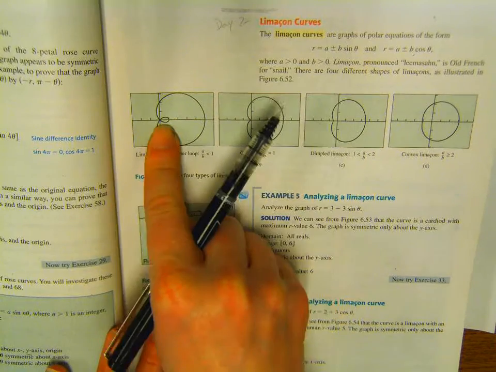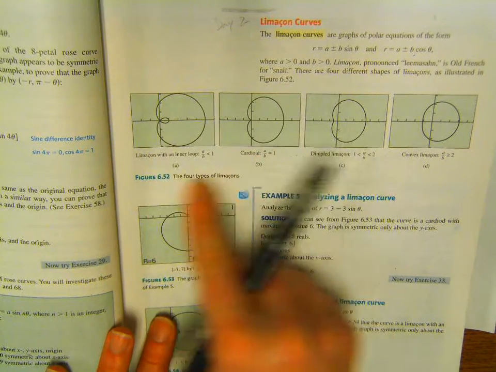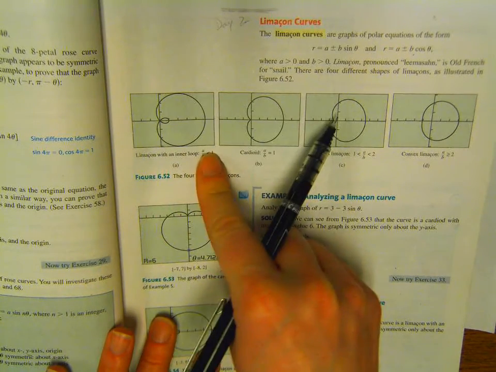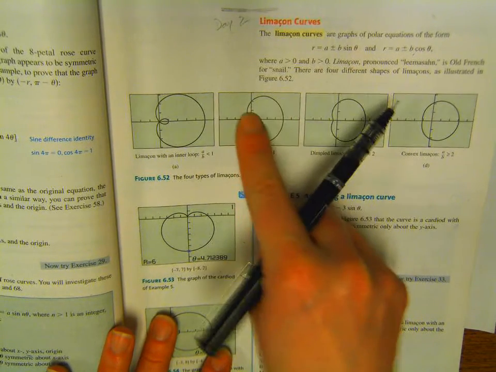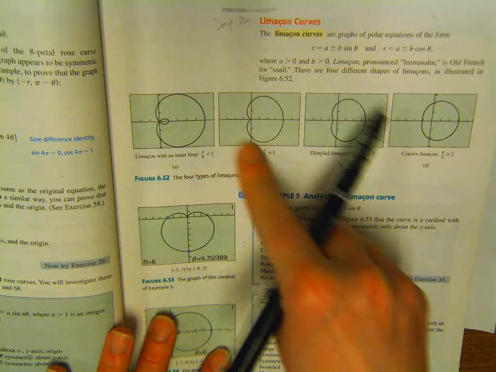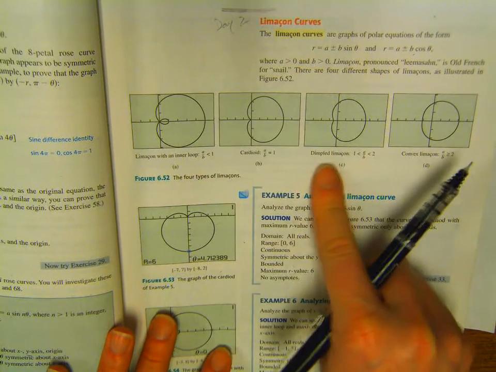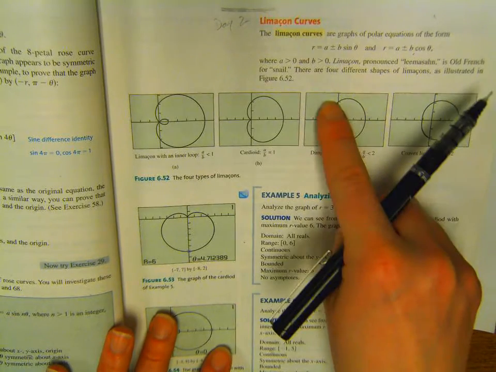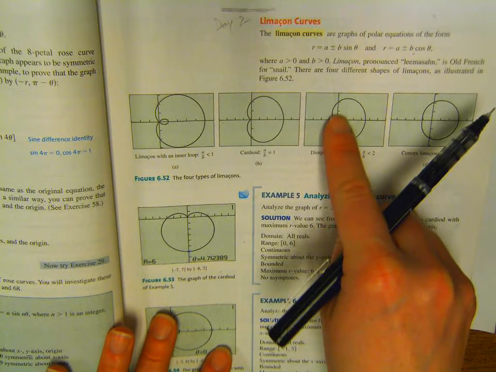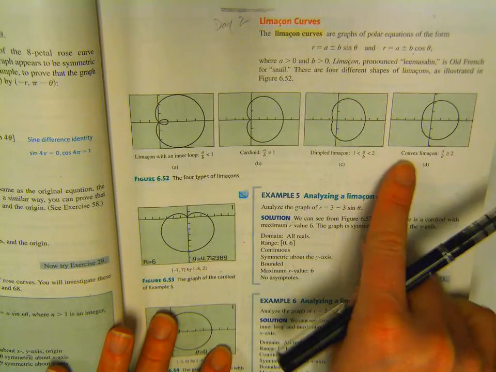And I'll tell you in a second, this is what we're going to write down when that happens. This is called a cardioid, so it almost makes, I know this part doesn't come to a tip, but like a heart shape. But it comes to a point there. This is dimpled because it comes in, but it's not coming to a point. And this is convex, so it just kind of flattens out.